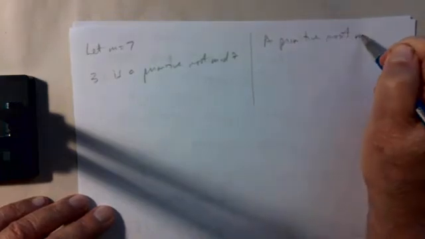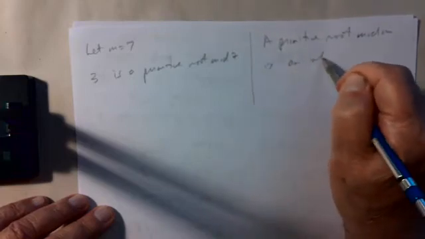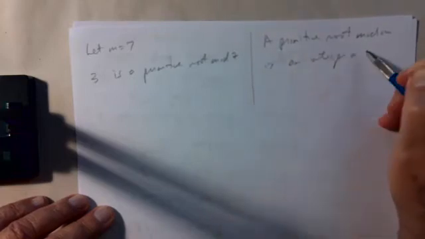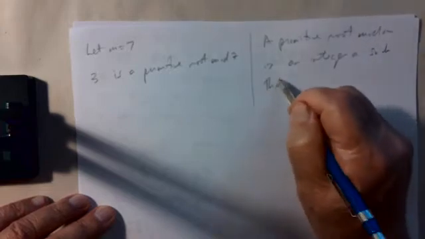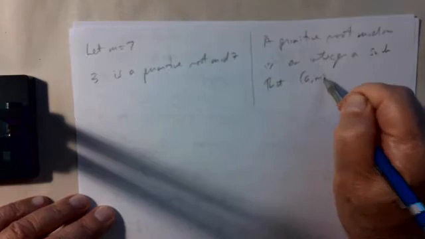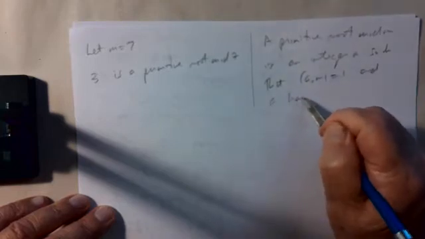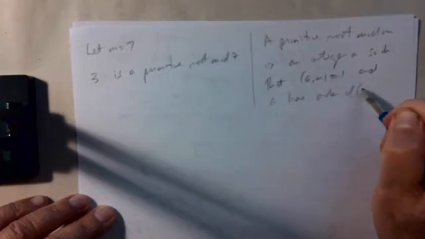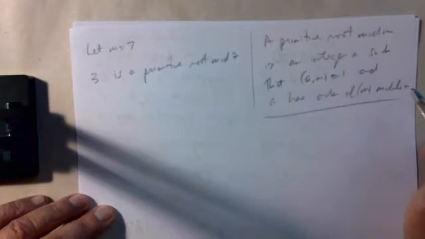A primitive root mod m is an integer a such that a and m are relatively prime, and a has order phi of m modulo m.